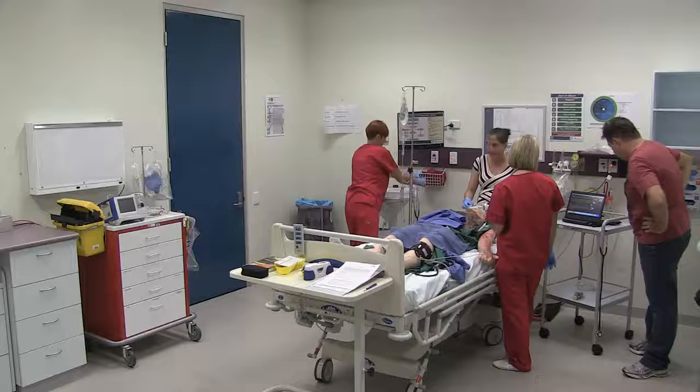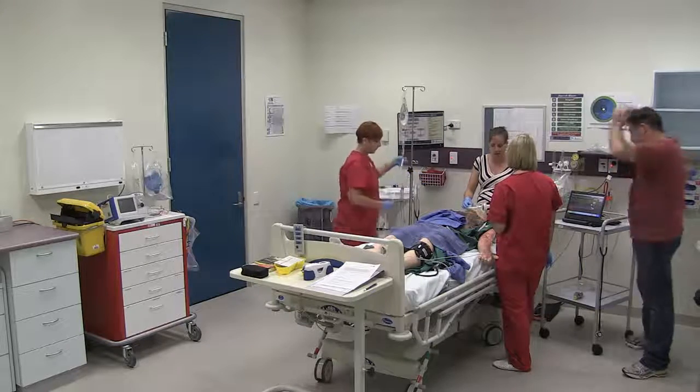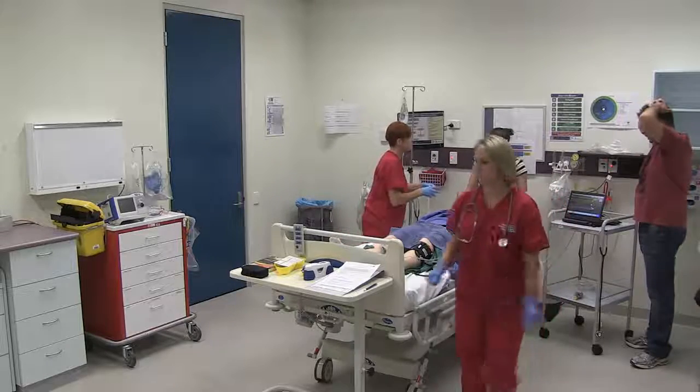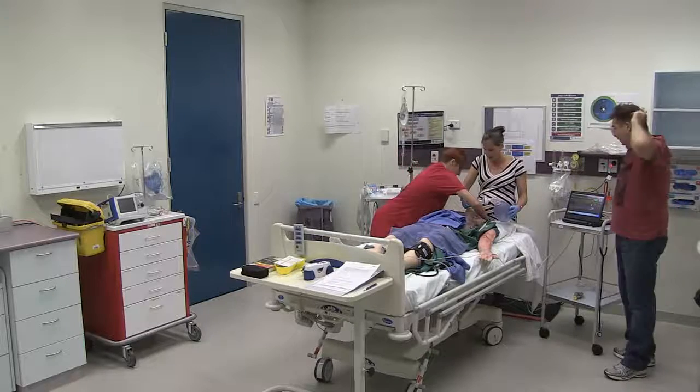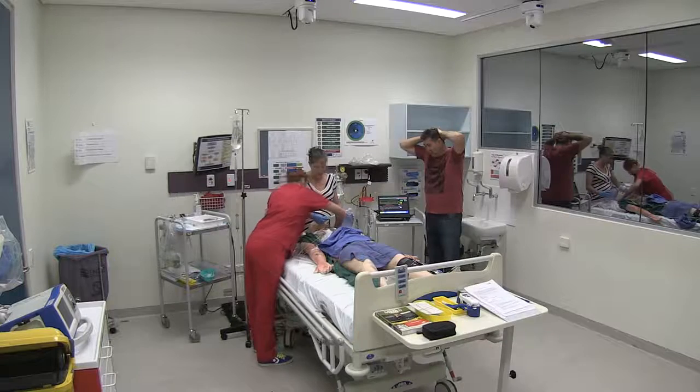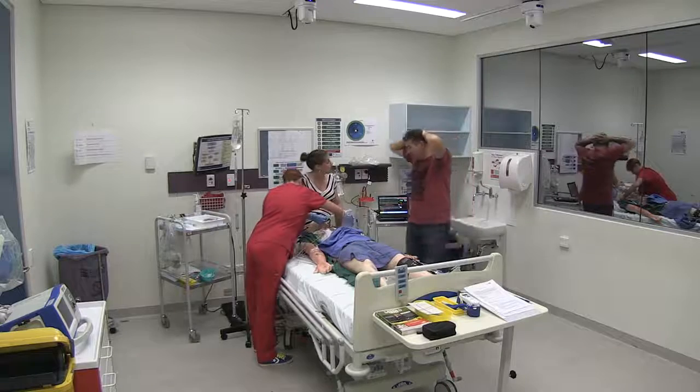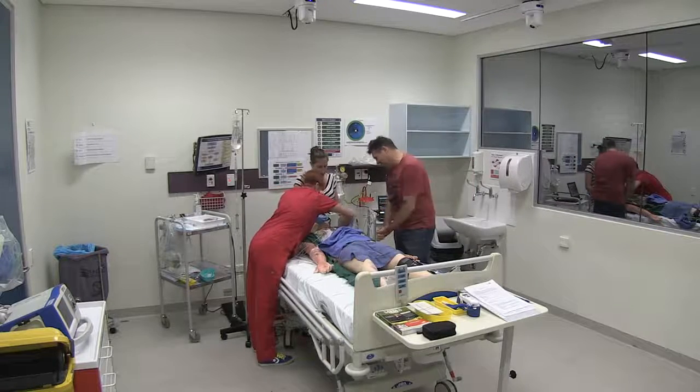Jack, can you organise a ventilator, please? Yeah, sure. Sorry, I forgot. That's okay. Where's she going? Can you get some more people? She's going to get some more help. She's going to go get a machine to help with his breathing.